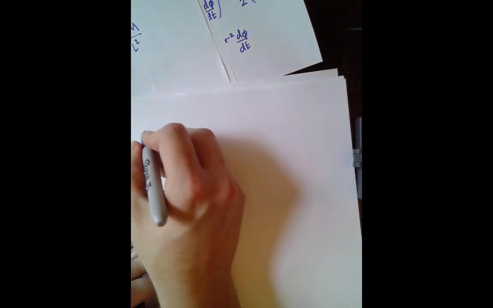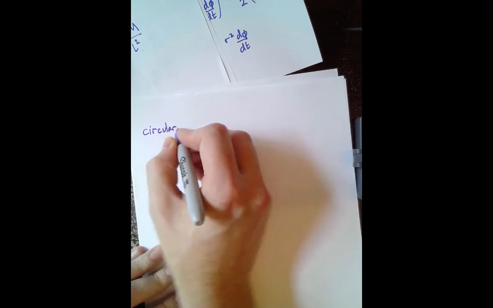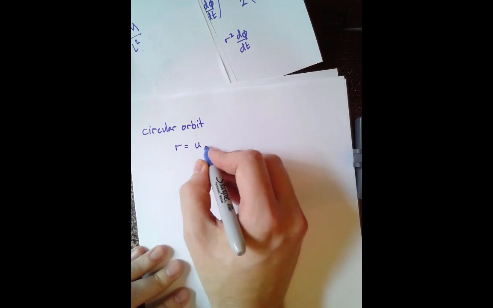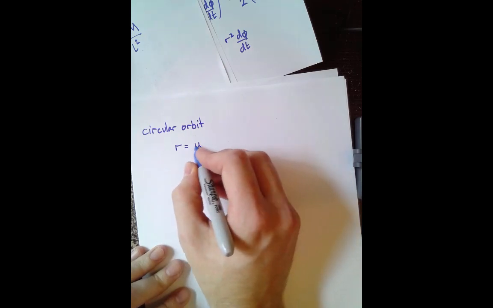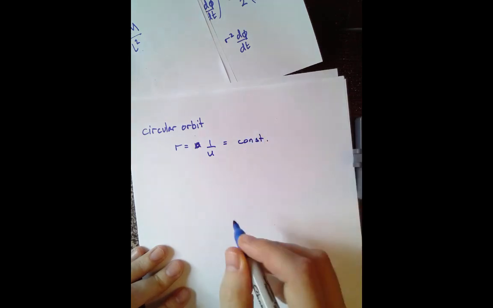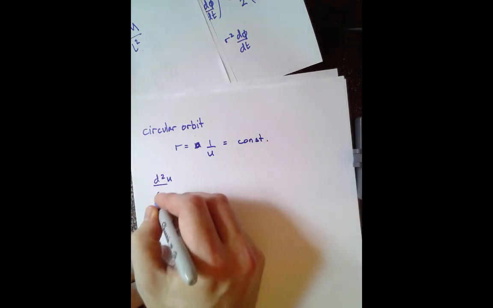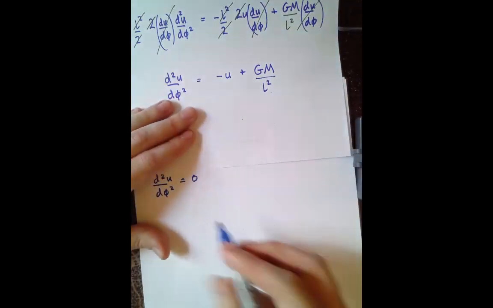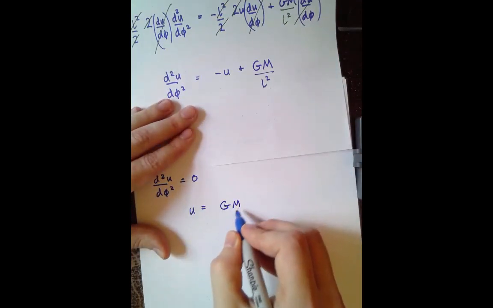Let's check that we get back the result we had before for the circular orbit. For the circular orbit, r, which is 1 over u, is a constant. Okay, so in other words, d2u by d phi squared is 0, and from this equation here, we get u is equal to GM over L squared.